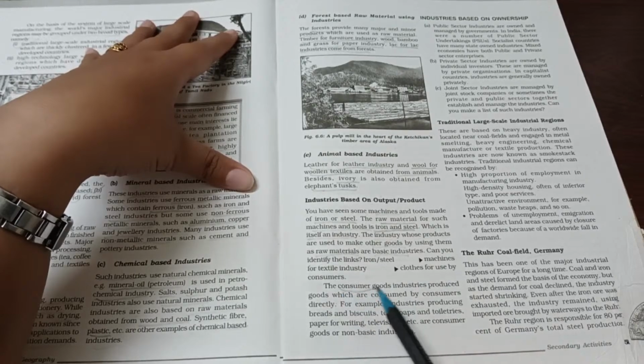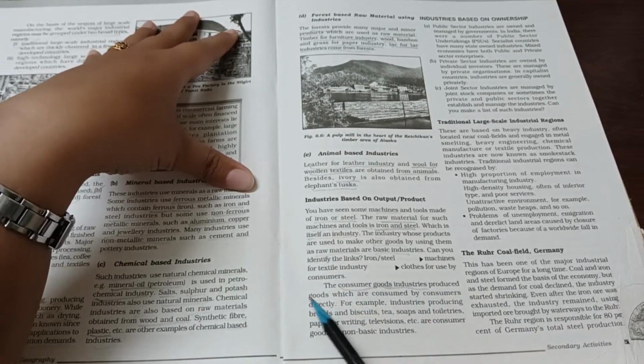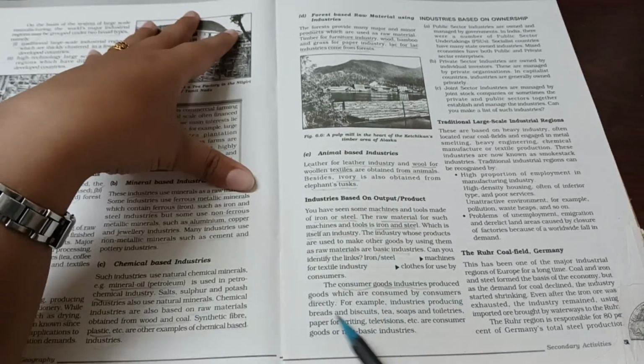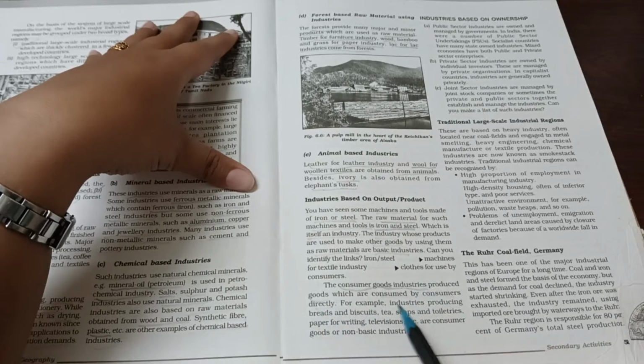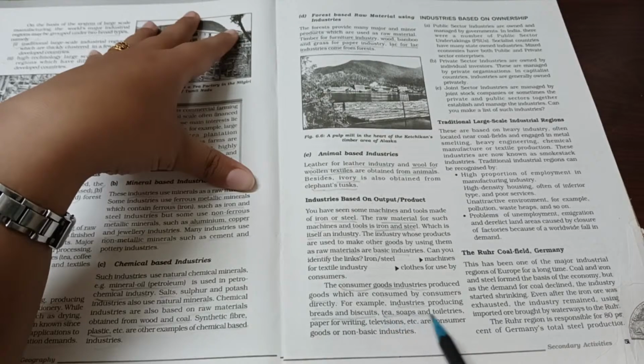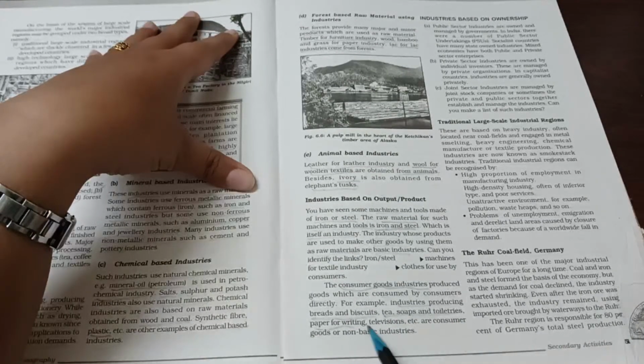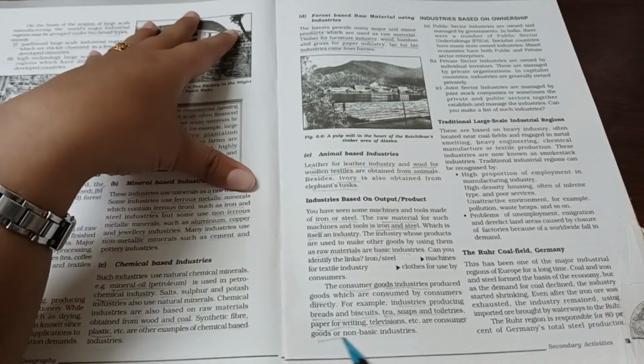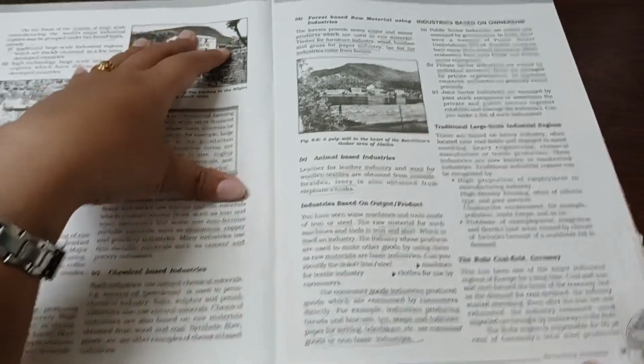The consumer goods industries produce goods which are consumed by consumers directly. For example, industries producing breads and biscuits, tea, soaps and toiletries, paper for writing, television, etc. are consumer goods or non-basic industries.